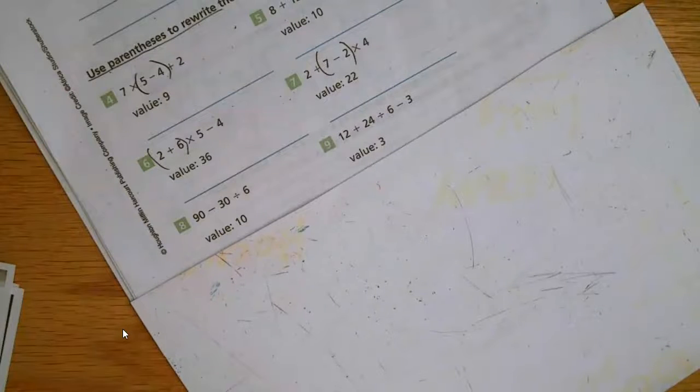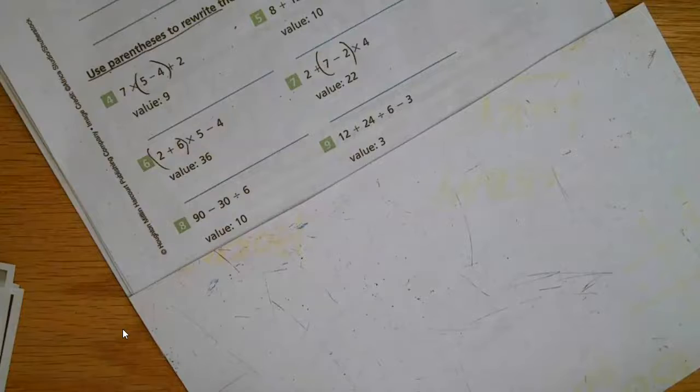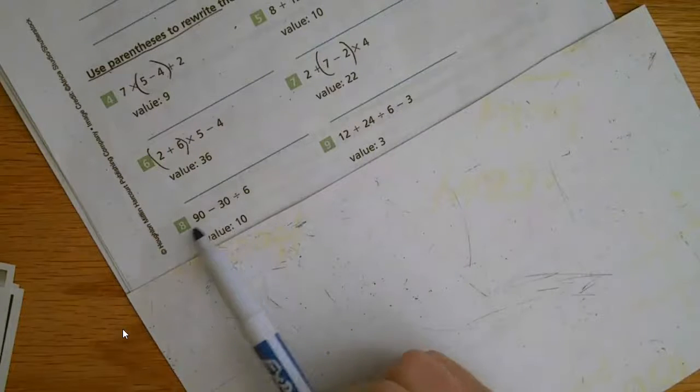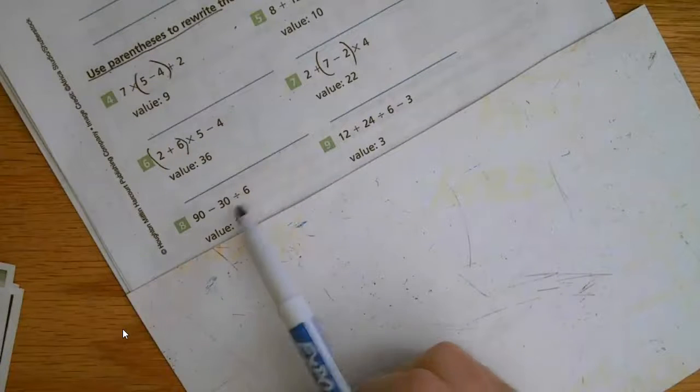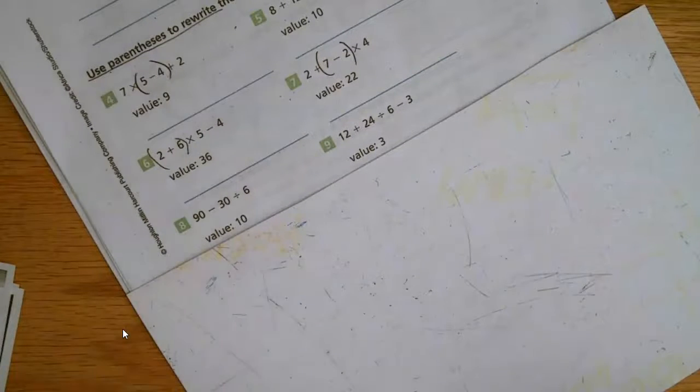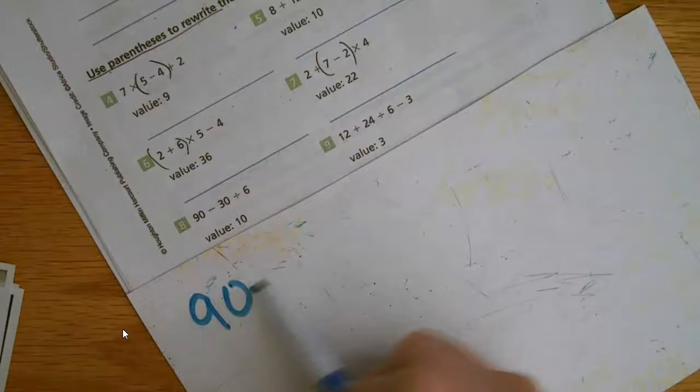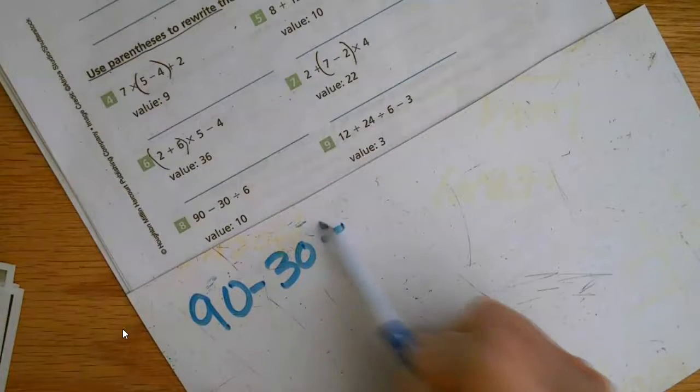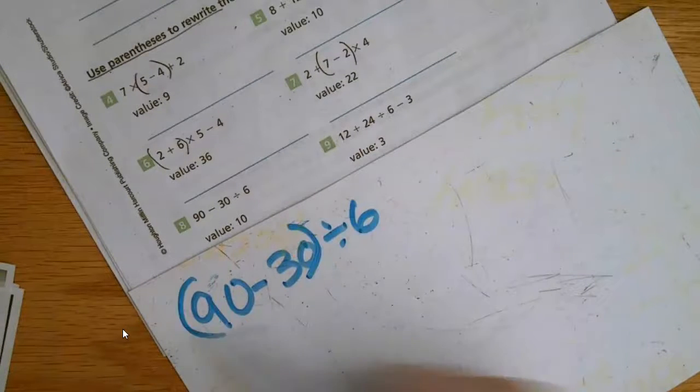All right, we have a couple more. 90 minus 30 divided by 6. And I want a value of 10. All right, now if I didn't have any parentheses at all, I would have to do 30 divided by 6, which is 5, and then 90 minus 5, which would be 85. That's definitely not 10. So I need to put my parentheses around a part of the problem that I wouldn't do first.